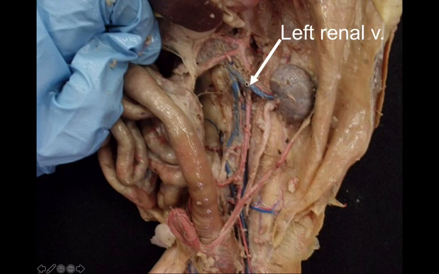Lastly, we can see our left renal vein, which will enter into the IVC and eventually take blood back to the right side of the heart. So to make sure that we have a good understanding of the vessels in the abdominal pelvic cavity, we're going to go through all of the vessels once again that can be found in this space.